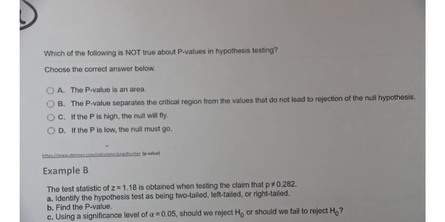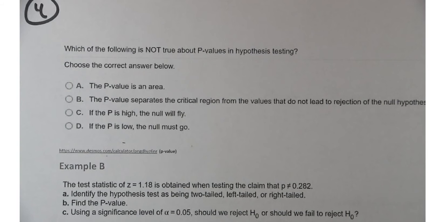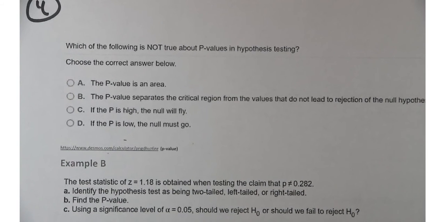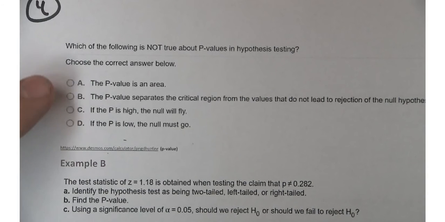So let's see if we can figure out a little bit about p-values here. Which one of the following is not true about p-values in hypothesis testing? Choose the correct answer below. Is the p-value an area? Yes or no? You've got to pick one. Yes. We always found the p-value by finding an area.